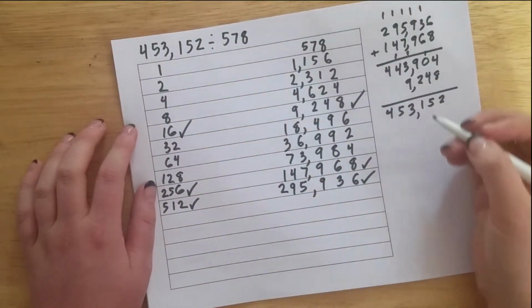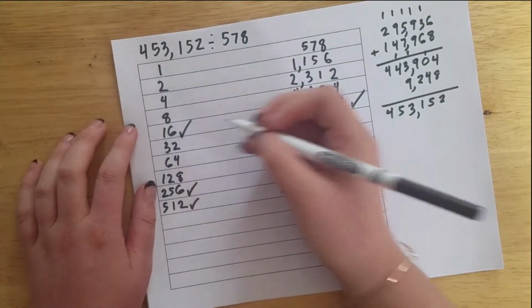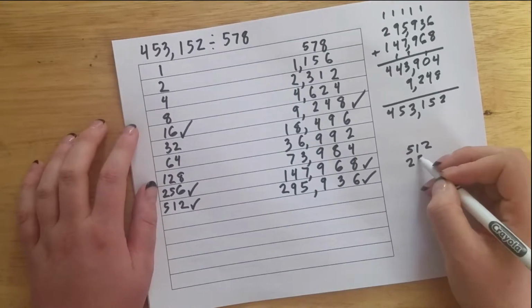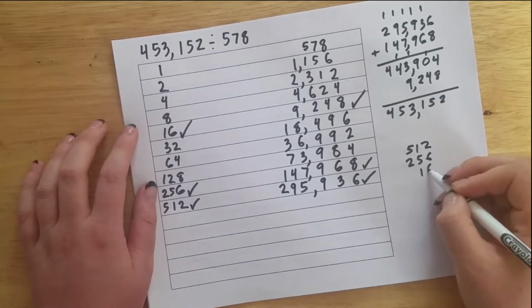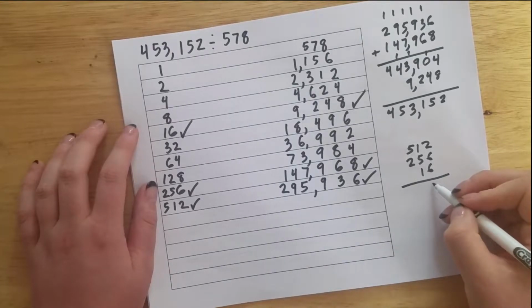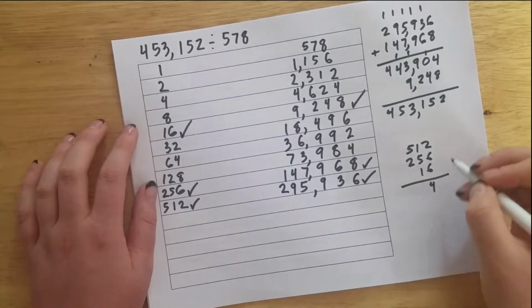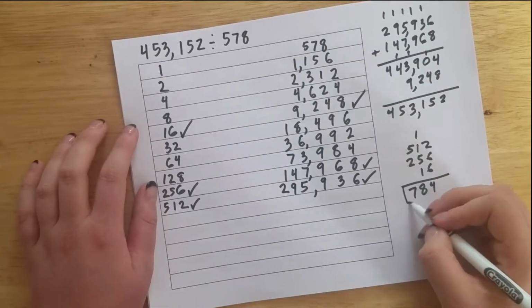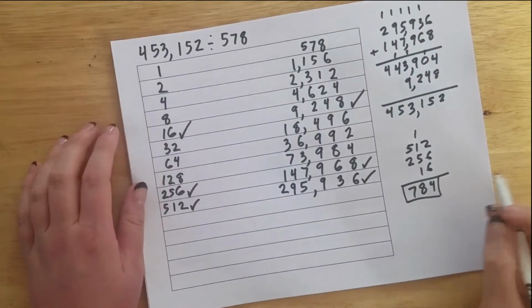Next, we take our groups from column 1 and add them up. Here we go, baby. Just give me a second. And that's our final answer. All right, that was the ancient Egyptian method of division. Now, let's see how it compares to the modern method.